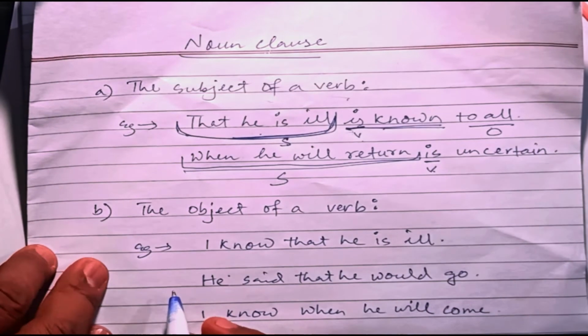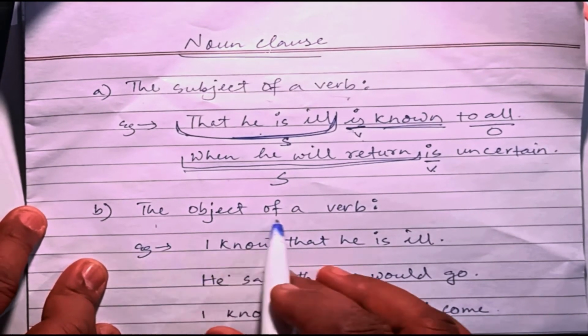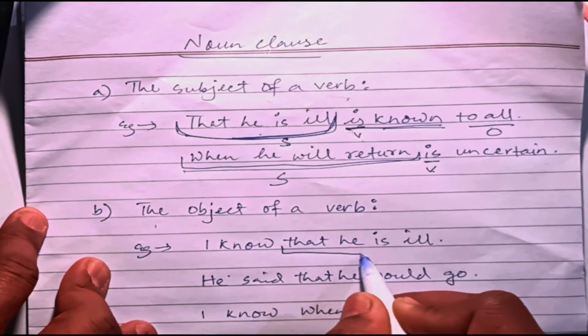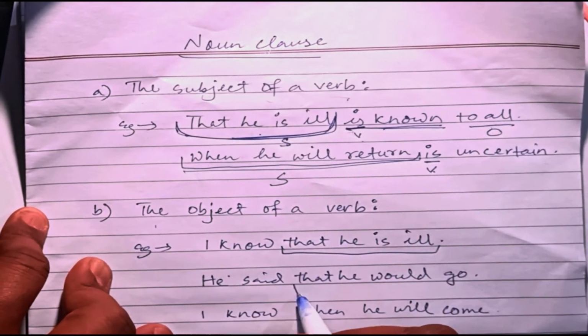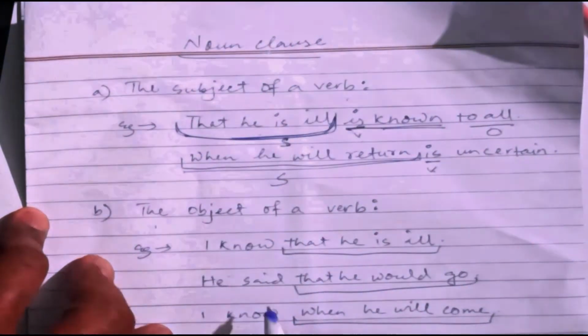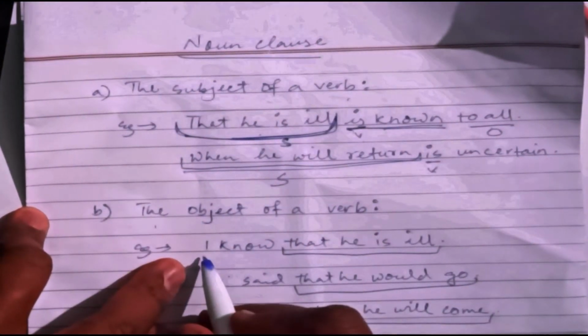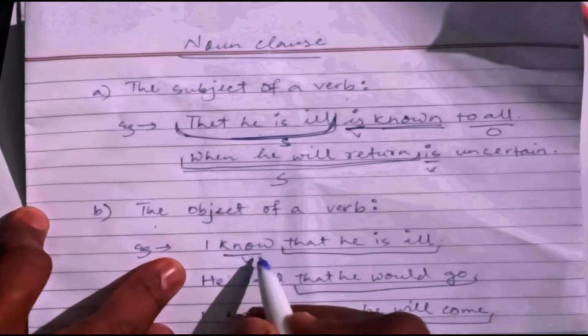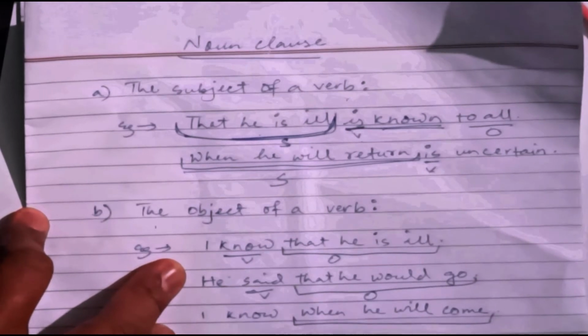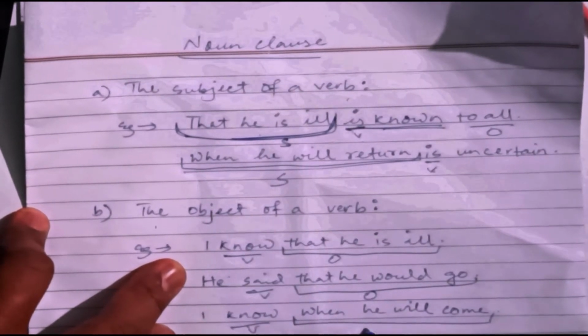And another thing is the object of a verb. A noun clause can be an object of a verb. Look, this is a clause, this is a clause. Okay, and in all these cases what you can see, I know, this is our verb and our object, our verb and our object, our verb and our object.